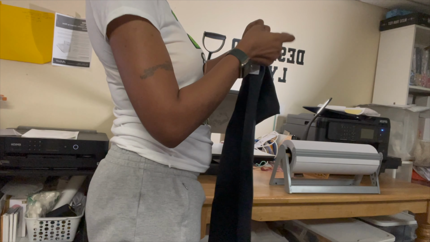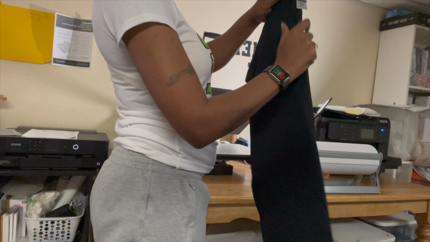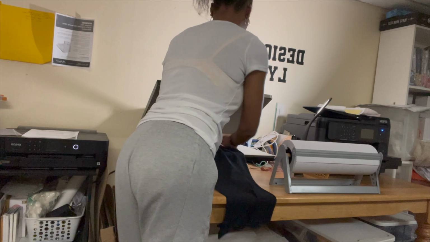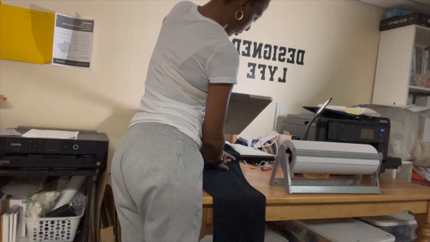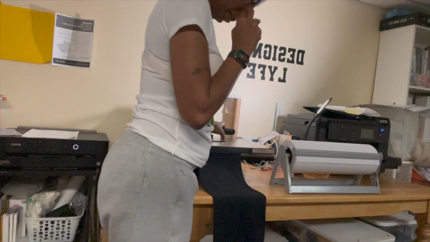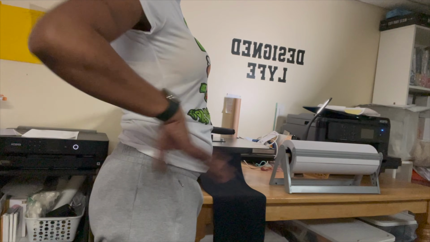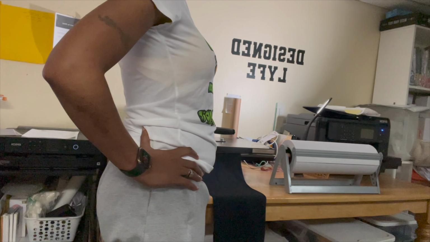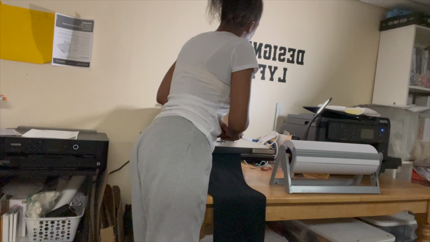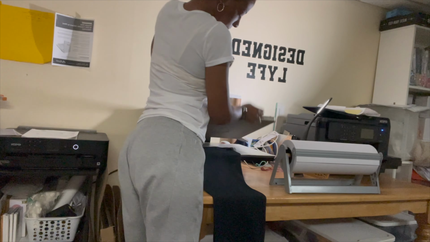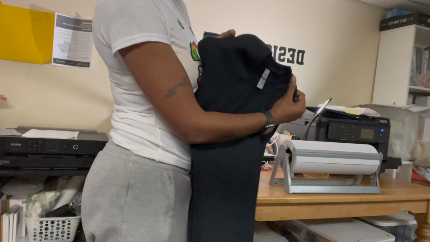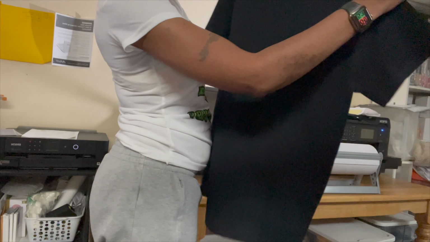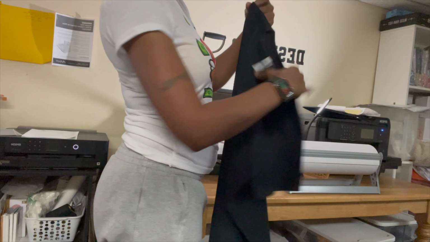And this is what I do for my center line. I just press right at the collar so you can see it doesn't do anything but center crease.